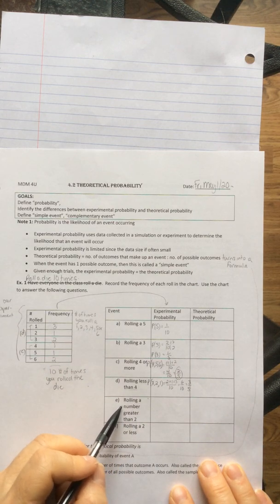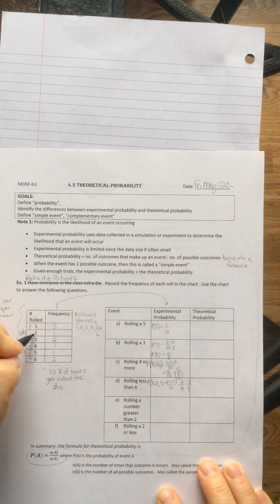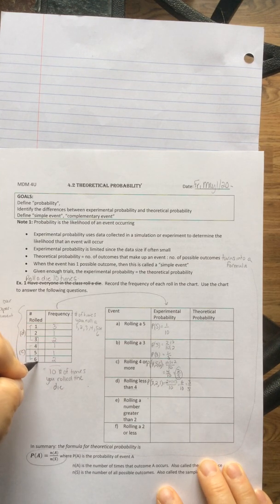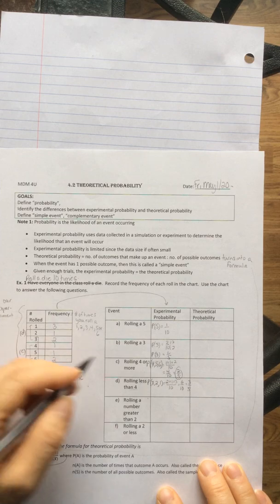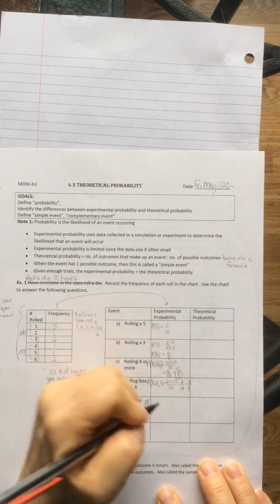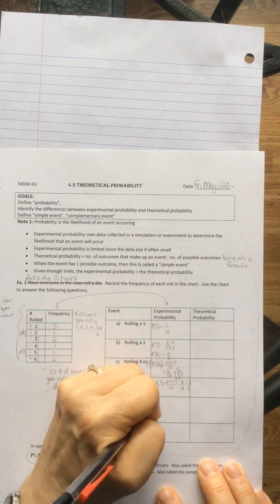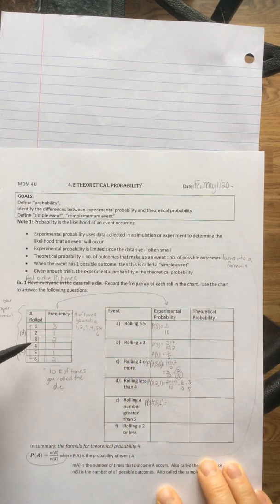Okay, rolling a number that's greater than 2. Greater than 2 would be these values here, right? So it's the 2, the 1, the 1, and the 2. Probability of a greater than 2 is the probability of a 3, 4, 5, 6.